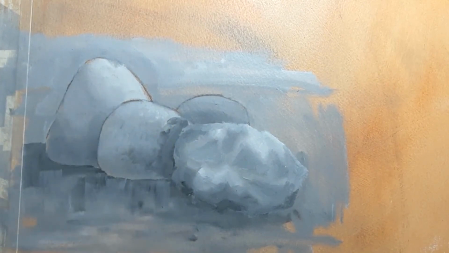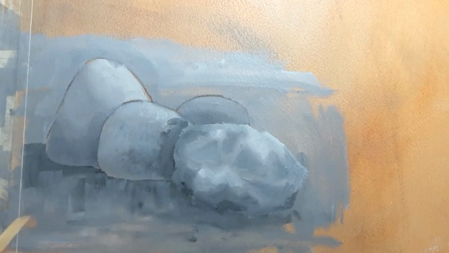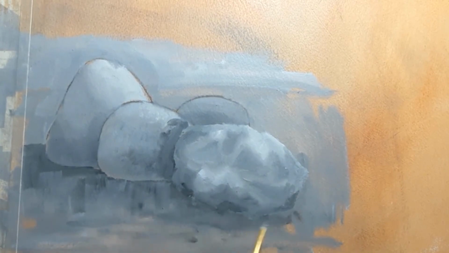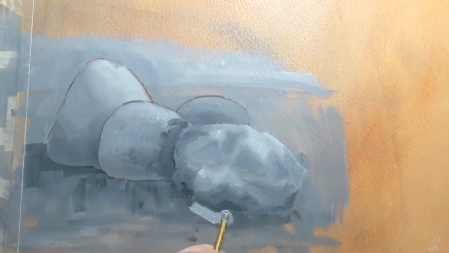And likewise, I'm just going to take and scrape out some more dark paint. Still working just with black and white. And then let's see if we were to put in a little bit more slightly lighter tone down here in the background.